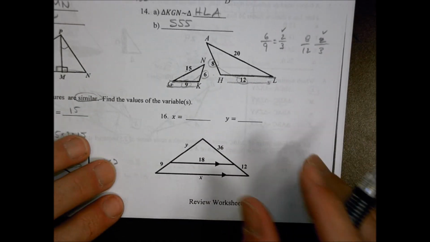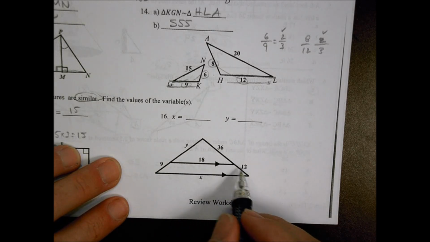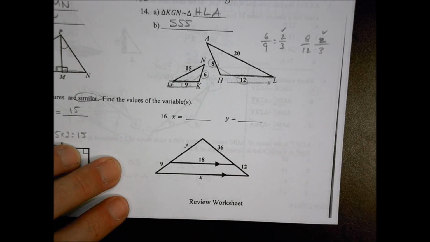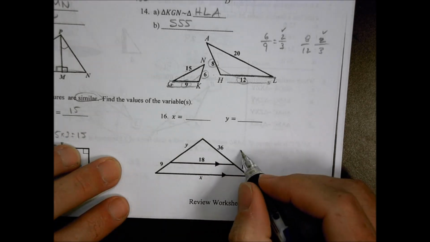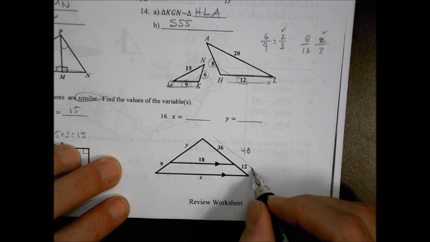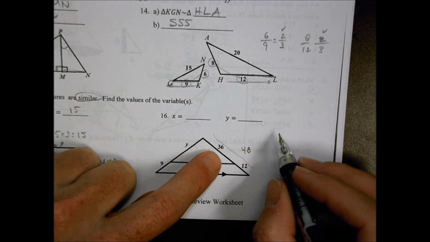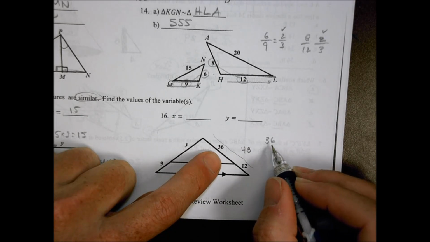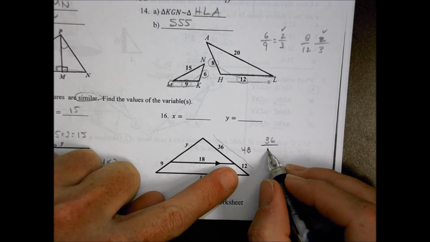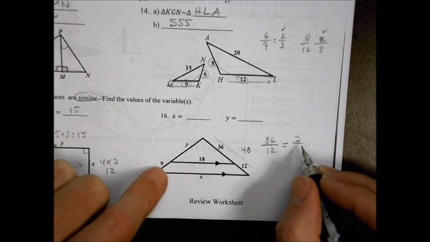For 16, we have a length here of x, a length here of 18, we have 36, 12, and something there, right? So let's first of all, let's set up and figure out what this is going to be. This entire length here is going to be 48, all right? In case I was kind of curious about that, that's my whole length there. This length right here, I can set it up as, I could do the short side. I prefer the short side over the full length, okay? Well, we can do short length too, it's fine. We'll do it over 12. And we can set that equal to the short side here over the short side there.